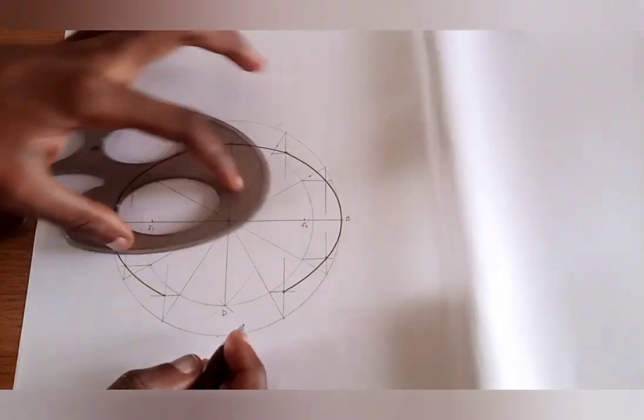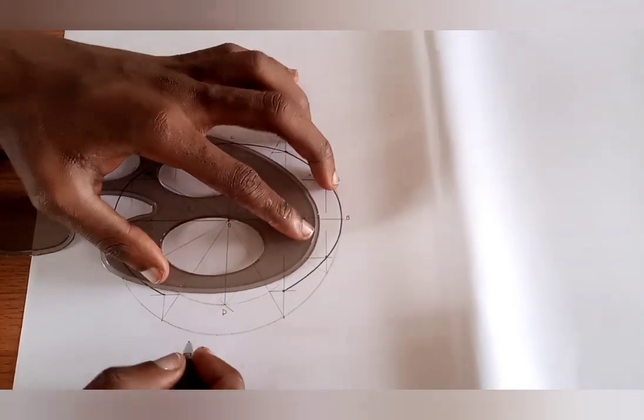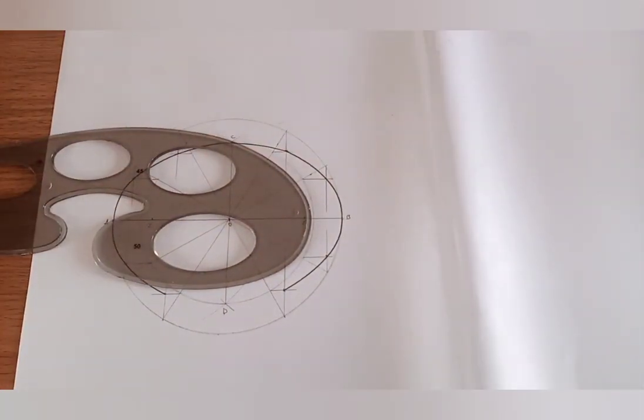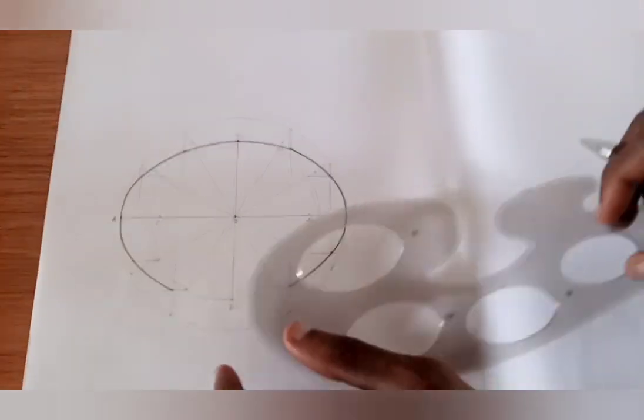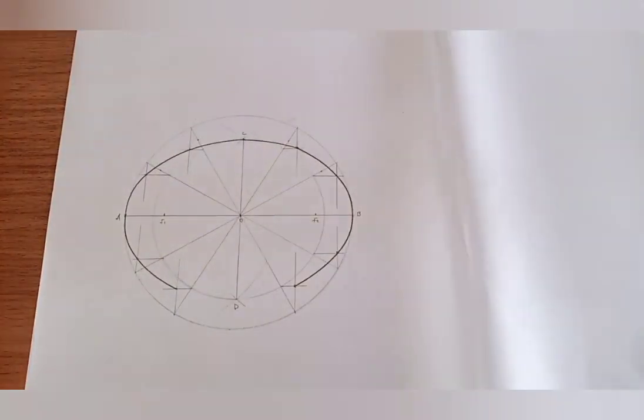Then now remember this. So I'll pick 2 points here. I'll pick 2 points instead, since the 3 points refuse to enter.